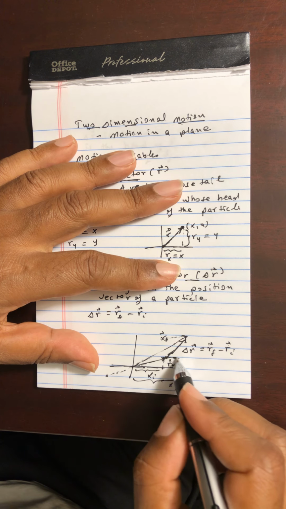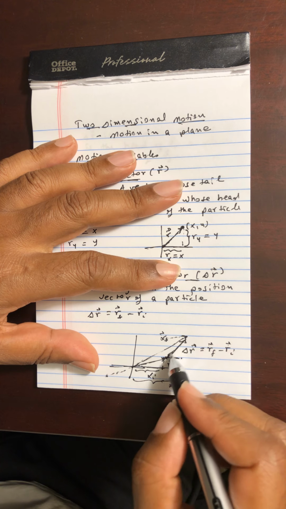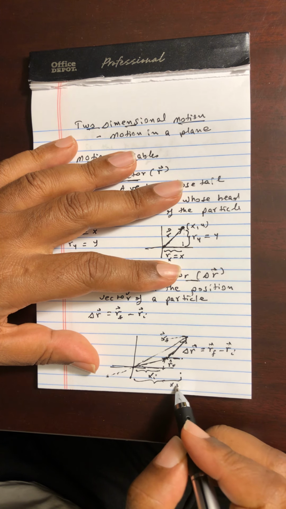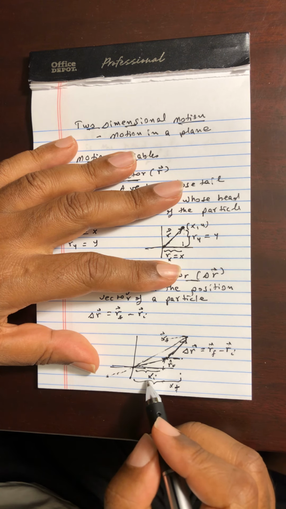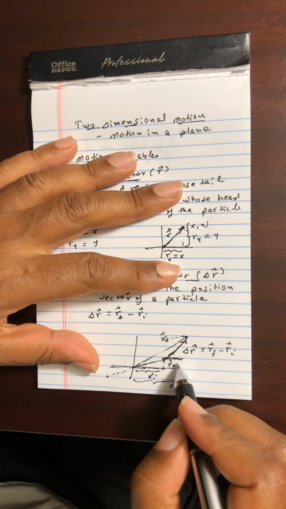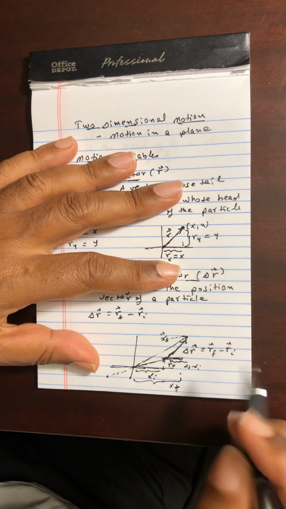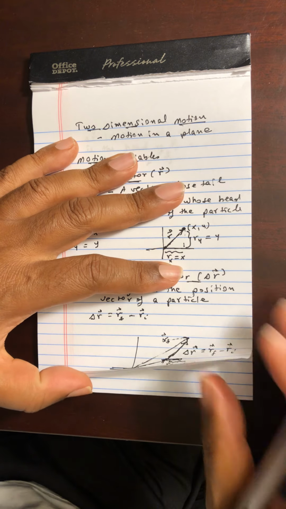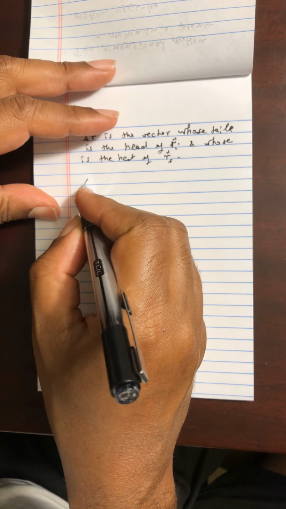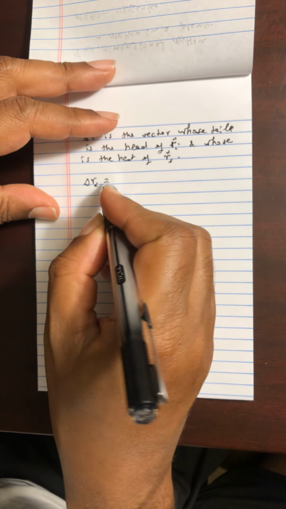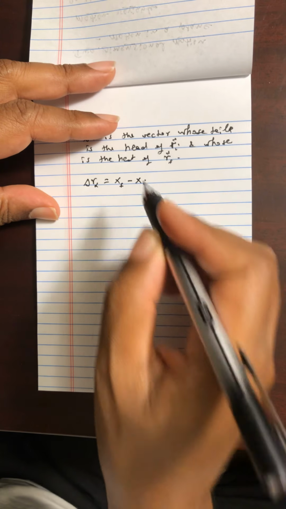Now you see this one over here, which is the x component of the displacement vector, is simply the difference between the x component of the final vector and the x component of the initial vector. You see this one over here, from here to here, is xf minus xi. So we can say that the x component of the displacement vector, which is delta rx, is simply the difference between the x of the final vector and the x of the initial vector.